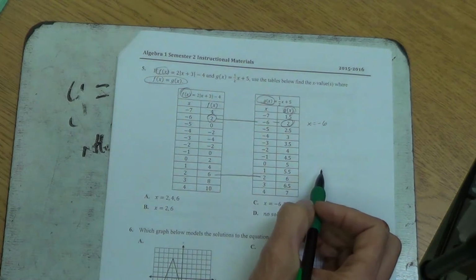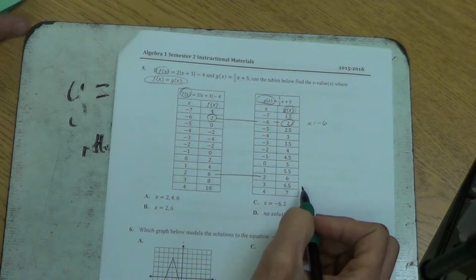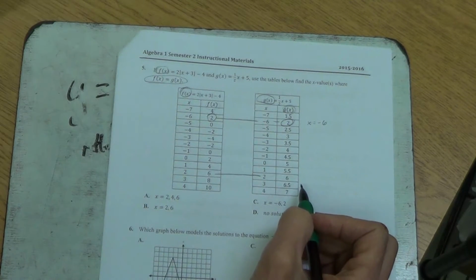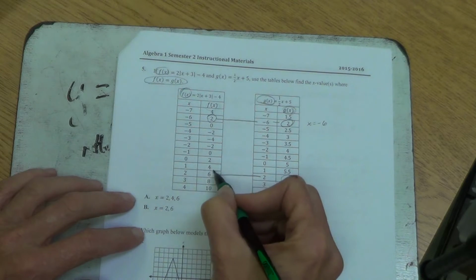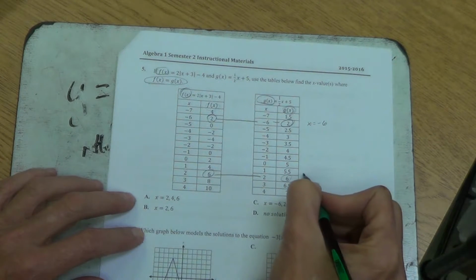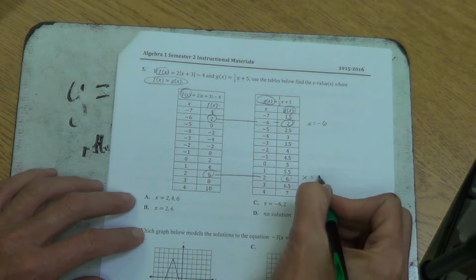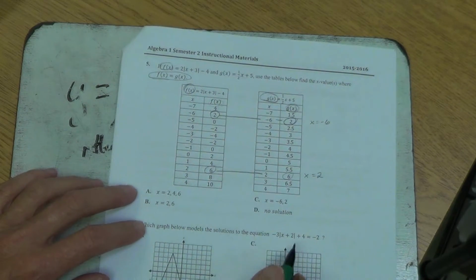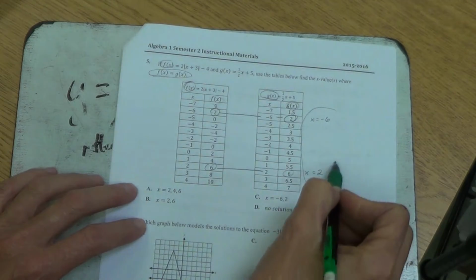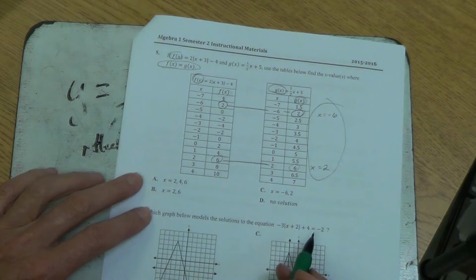When f of x and g of x have the value of 2 put in, they end up equal. They end up with a result of 6. Okay? So when x is negative 6 and x is 2, they are equal.